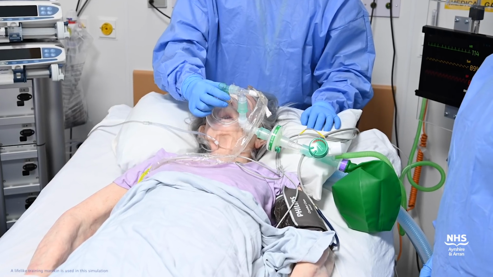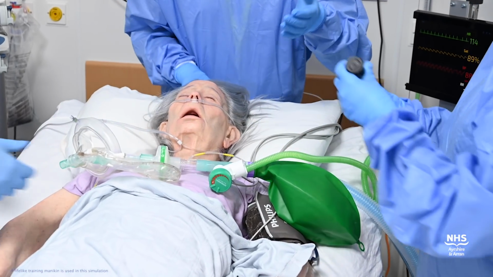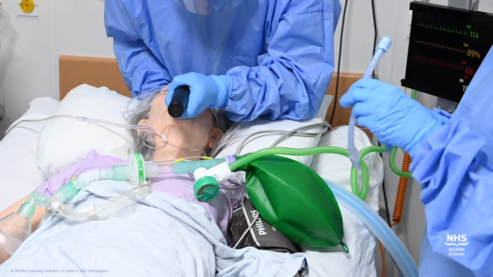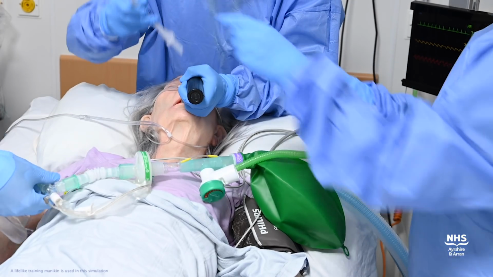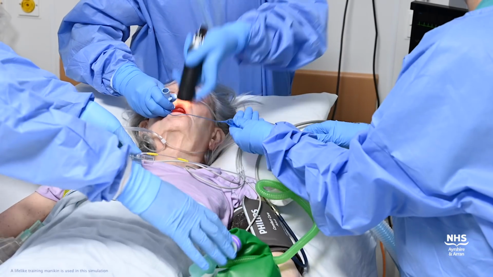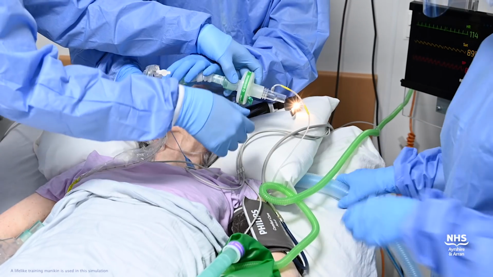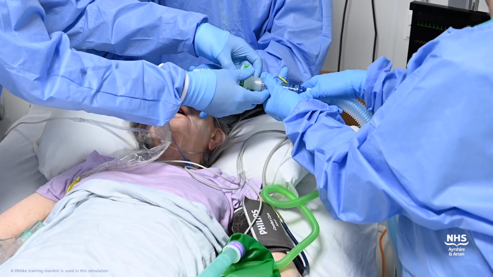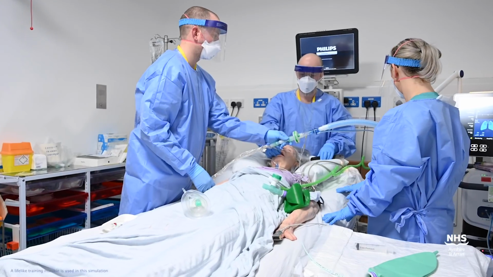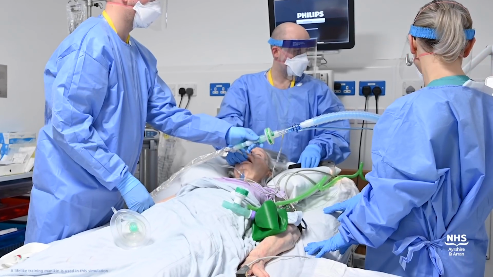After 45 seconds has elapsed, perform laryngoscopy using a disposable laryngoscope or videoscope if available. Once the ET tube is successfully inserted, ensure the pilot balloon is inflated prior to providing any positive pressure ventilation. The ET tube should be connected to the ventilator circuit as shown. Positive pressure ventilation using the ICU ventilator can now be commenced.